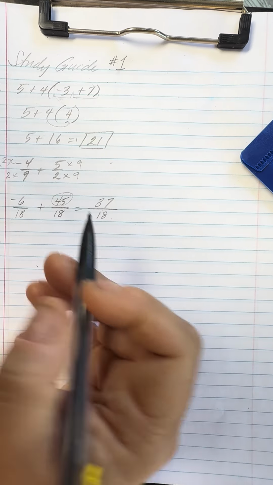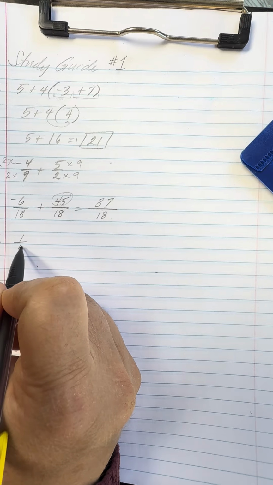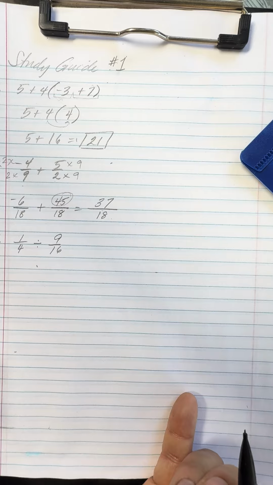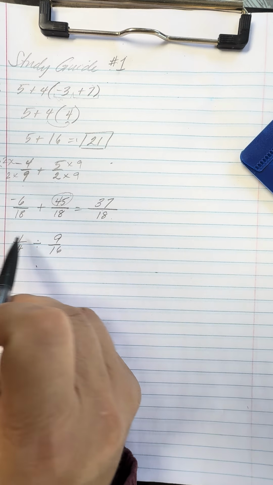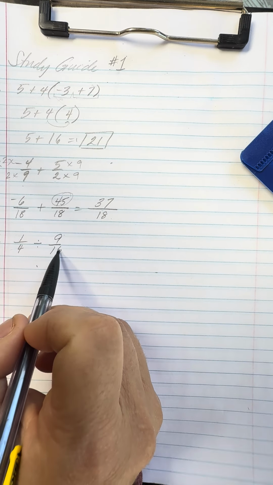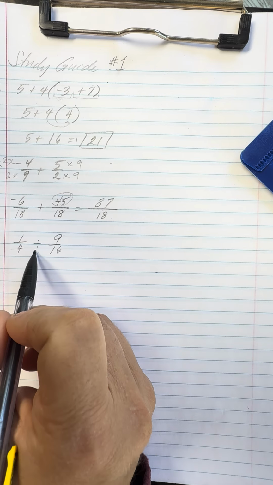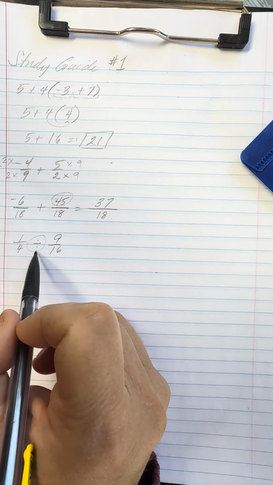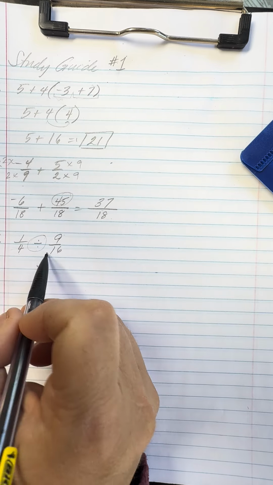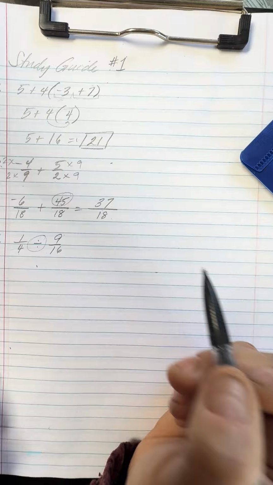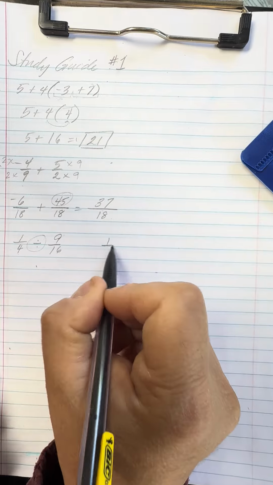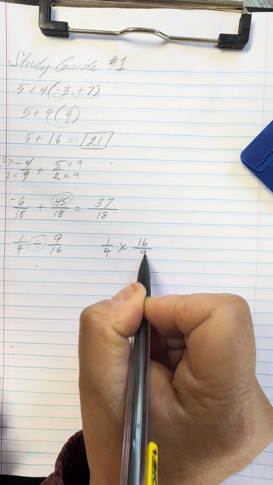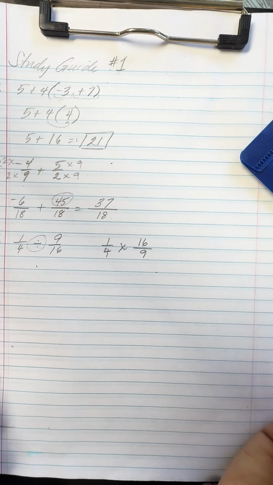Okay, number 3, we are dividing fractions. 1/4 divided by 9/16. When we are multiplying or dividing fractions, we multiply straight across the numerators, multiply straight across the denominators, but since there's a division symbol right here, when I divide fractions, I multiply the first fraction by the reciprocal of the second. All right, so I keep the first fraction, I change the operation, and I flip the second fraction. Keep, change, flip.